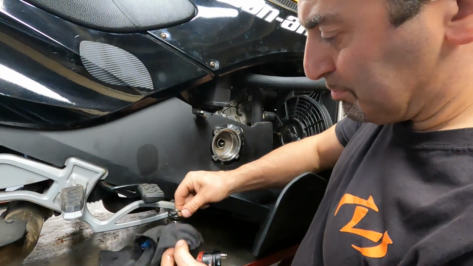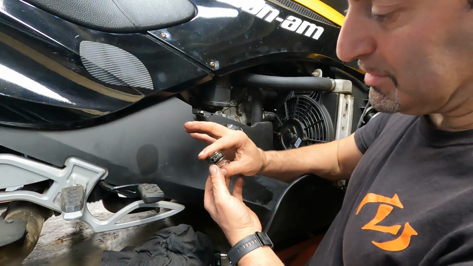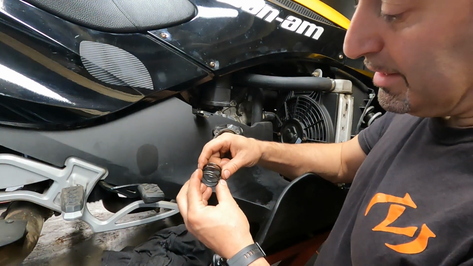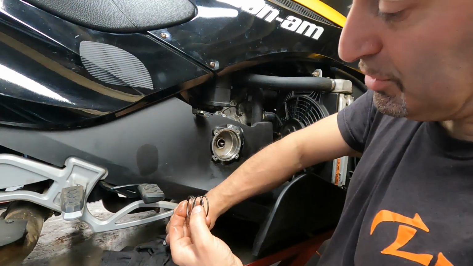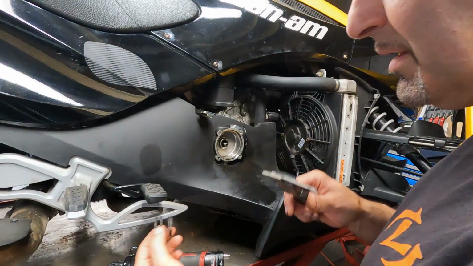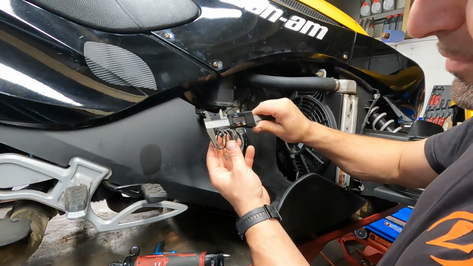I'm going to measure this spring. There's a tolerance for these, minimum is 32 mil, and it's only about 33.5 mil. If it's below 32, then that's going to have to be replaced. Okay, so I've got my vernier, just going to measure this to see where we're at.